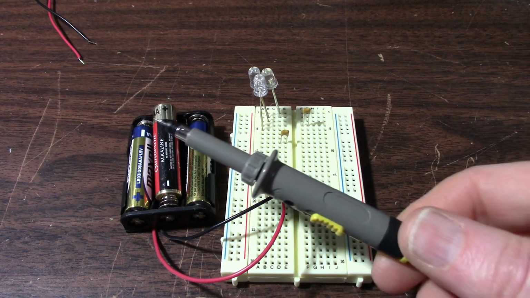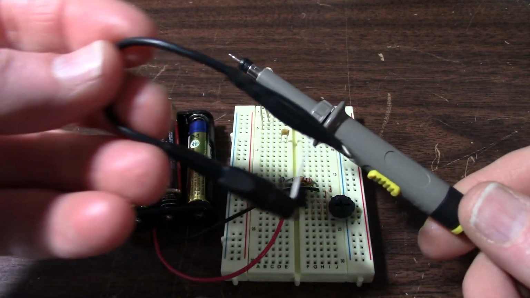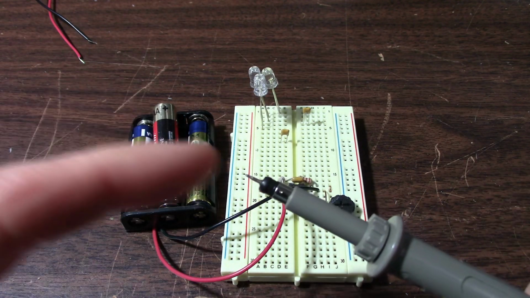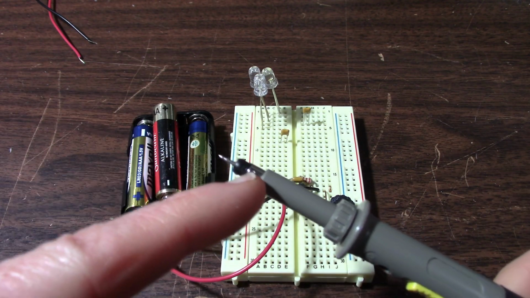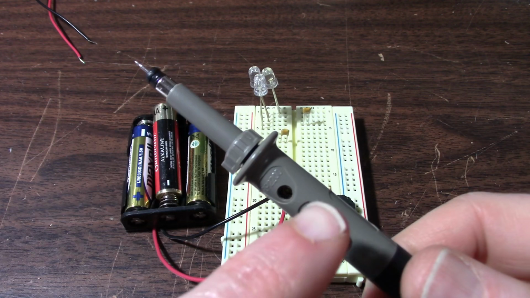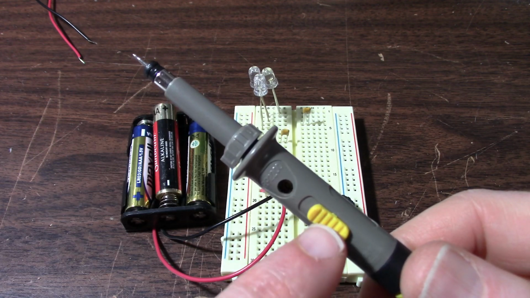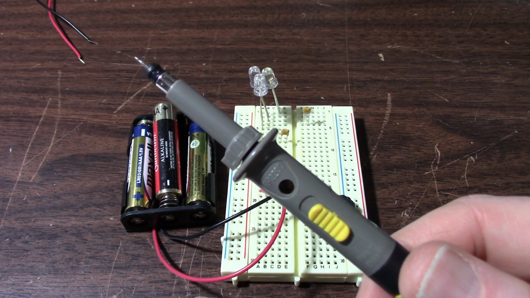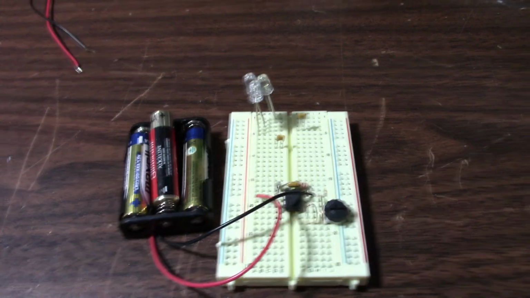So I need to set up the oscilloscope properly. I removed this ground lead alligator clip. So I just have the tip here and the ground ring. I set the probe for 10x mode. And right here is the trimmer cap, and I've already adjusted that.